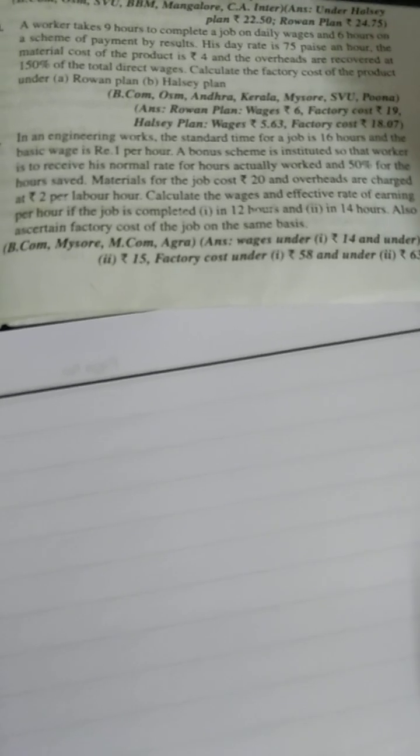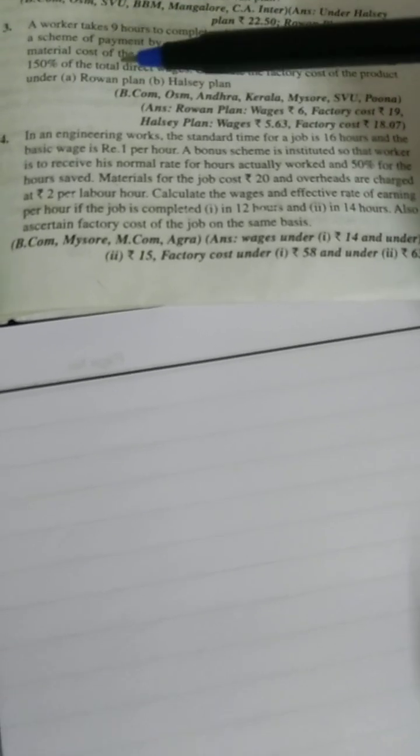Here the sum goes on. Today we are going to do the Halsey method and Rowan method of time basis of calculating the labor hours as well as the bonus we are going to pay to the labor. So here the sum goes.